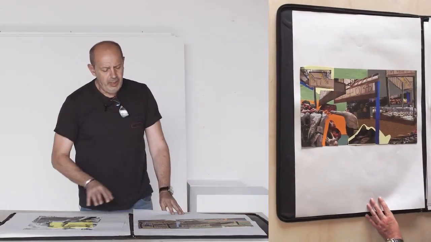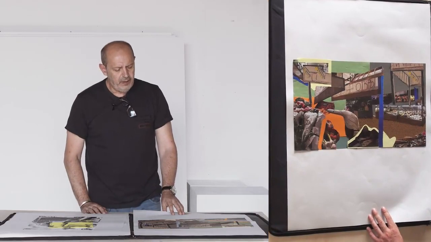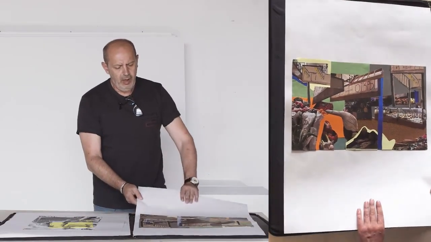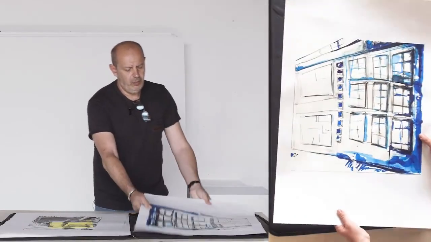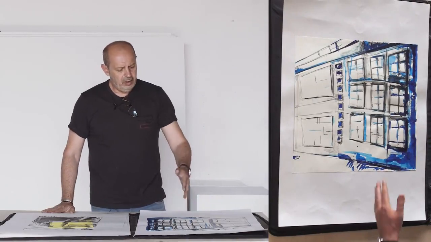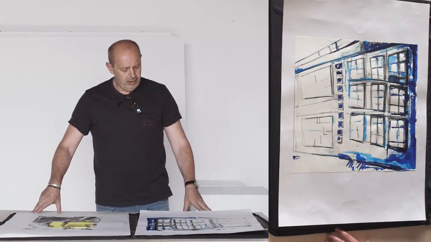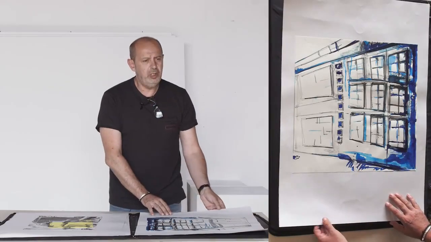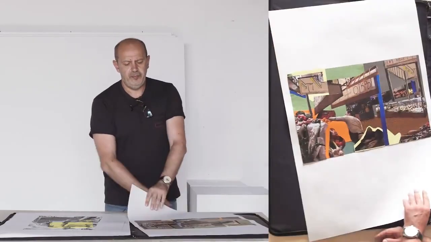At this point, I want to mention something that we don't advise students to do. This work is beautifully mounted. However, on the other side, we have another piece of work mounted. The piece of work is quite nice and dynamic and so on, but we don't advise students to mount work on both sides of the paper.